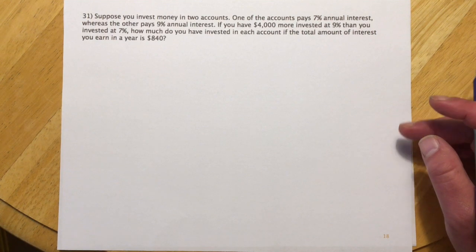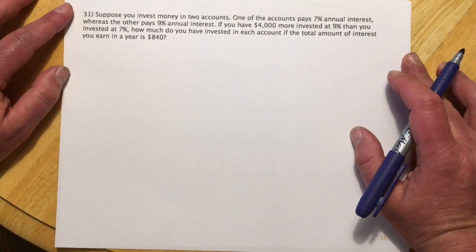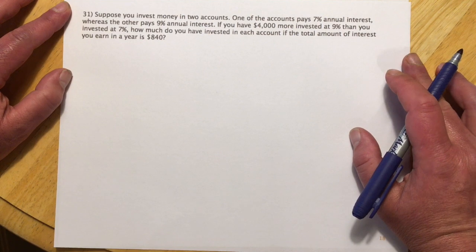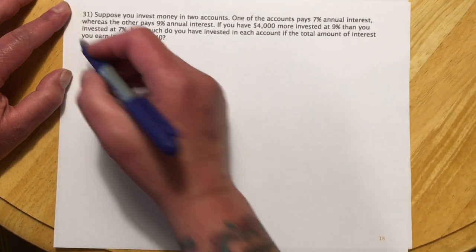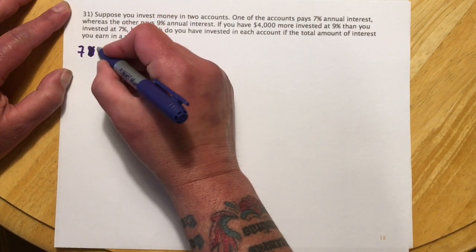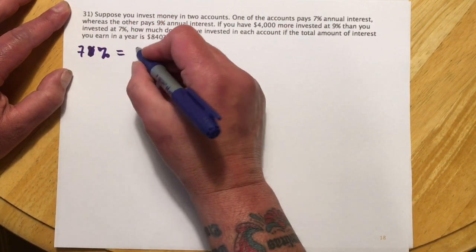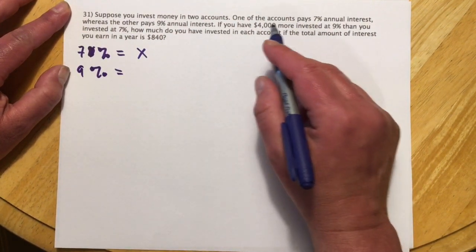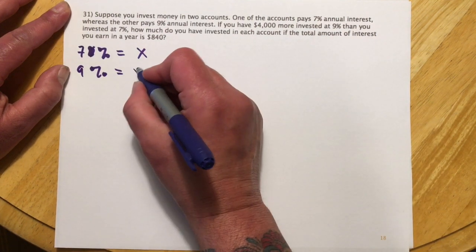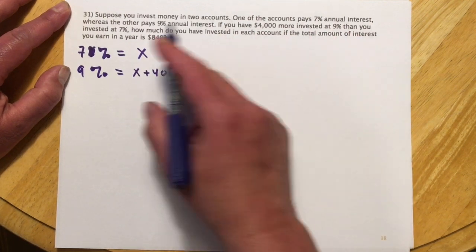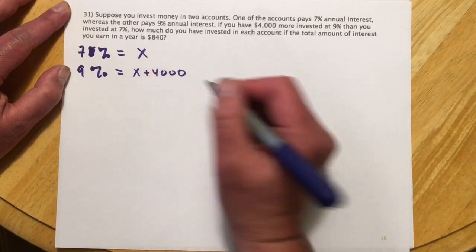Okay, and then we have a couple of interest problems. Suppose you invest money in 2 accounts. One account pays 7% annual interest, whereas the other pays 9%. If you have 4,000 more invested at 9% than you do at 7%. So let's do 7% here. 7%, that's going to equal our x. And then 9%, that's going to equal 4,000 more invested at 9, so that's going to be x plus 4,000.